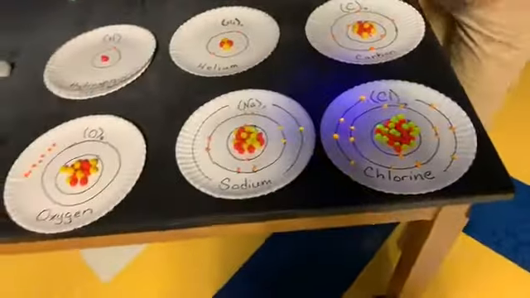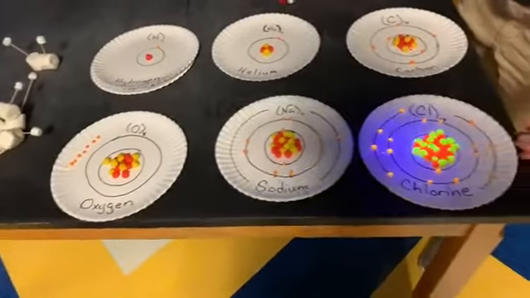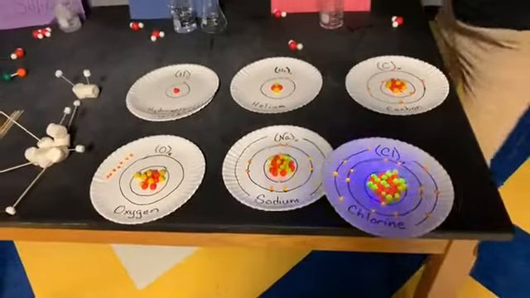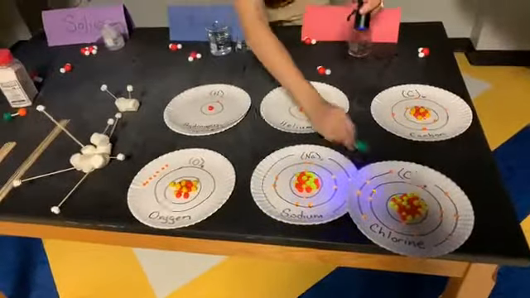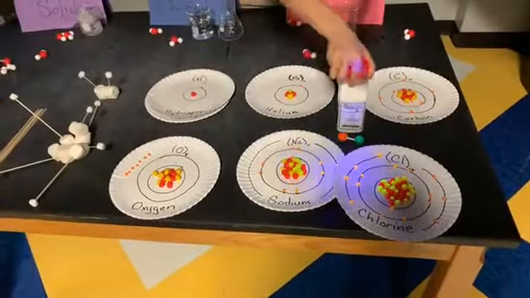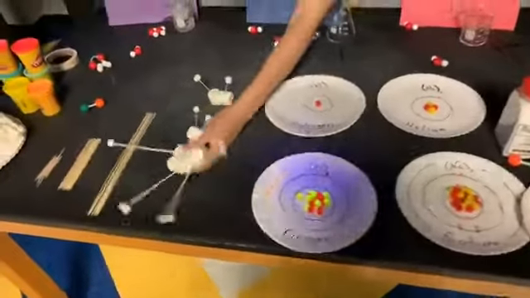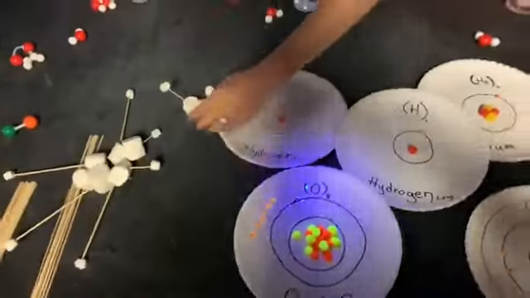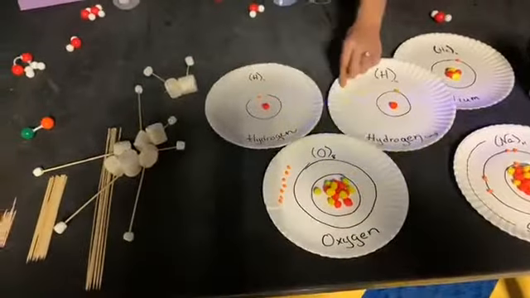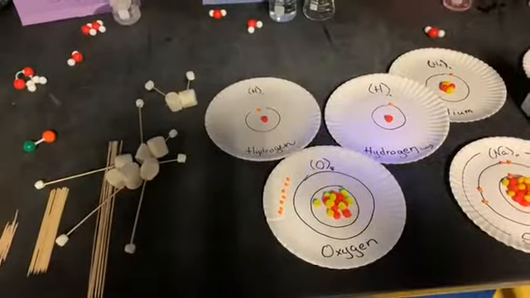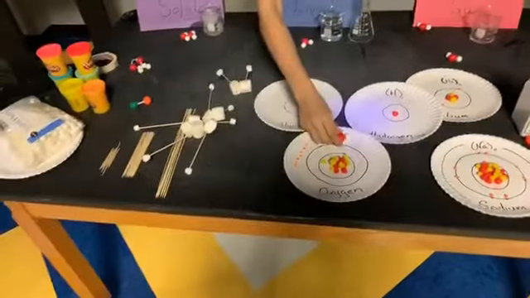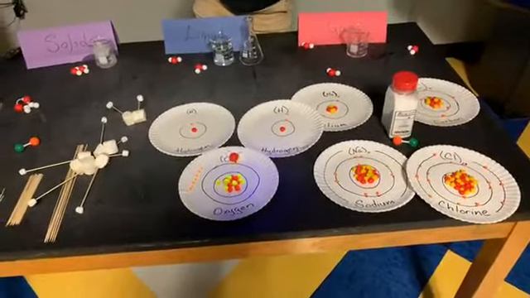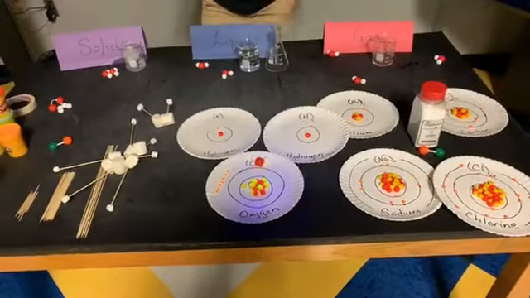So you see here we have sodium and chlorine, which together, sharing their electrons, are going to make salt. And then we have oxygen and two hydrogens, H2O, H2O1, and that's going to make water. And of course, if you combine salt and water together, you get salt water, which is an interesting mixture, and we'll talk more about that tomorrow.